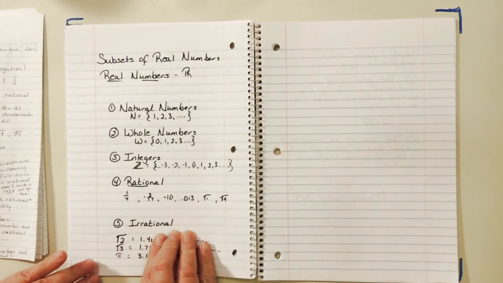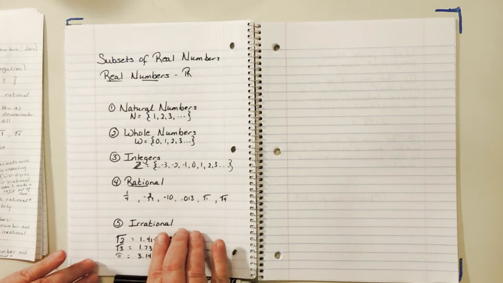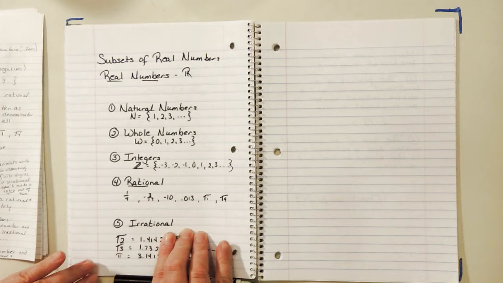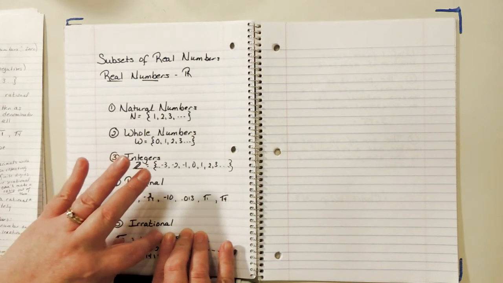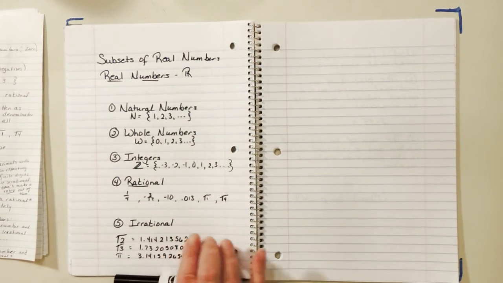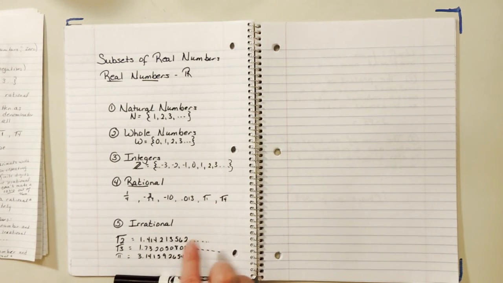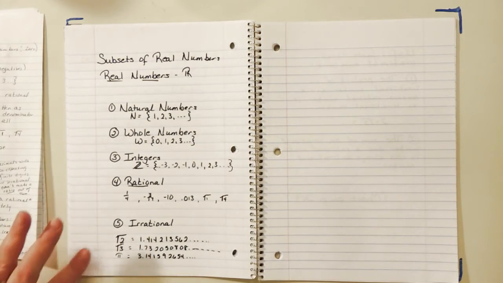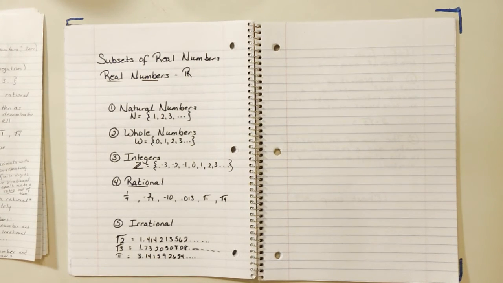We can't say it's 1 and 41/100ths, or 1 and 4142 over, that would be 10,000ths. We can't do that because there are more numbers. So we can never make an accurate ratio out of these numbers, and therefore we call them irrational.